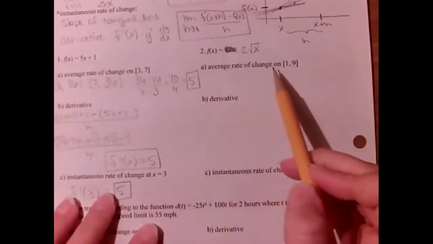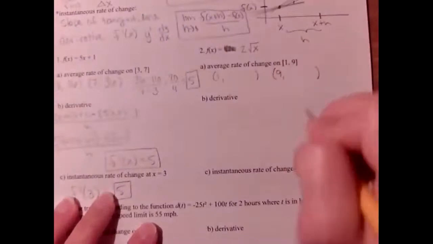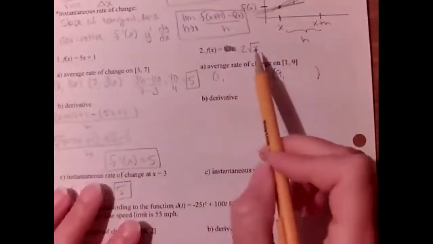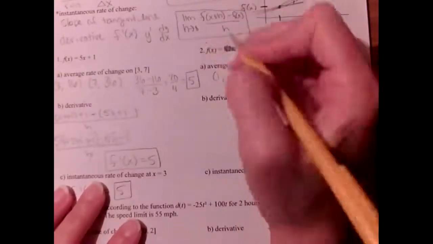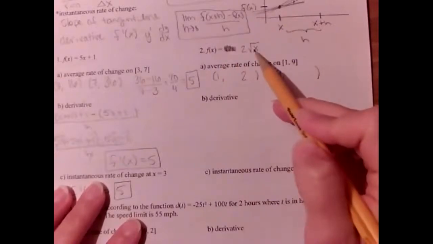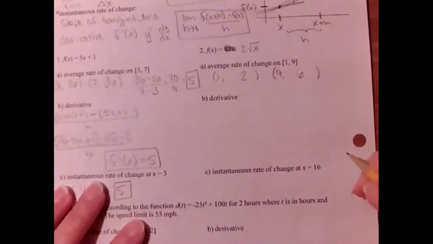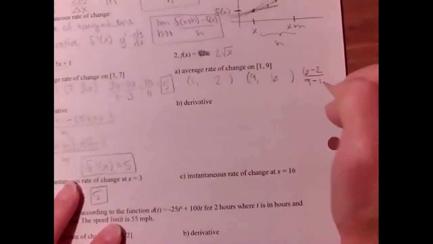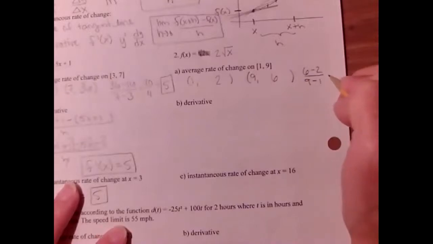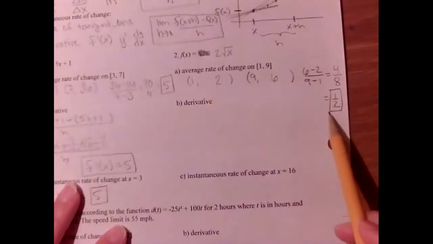So first one, average rate of change on the interval 1 to 9. That just means slope. And you should be happy I picked 1 and 9 because those are perfect squares, so that's going to make our life easy here. If we plug in 1, square root of 1 is 1, times 2 is 2. If you plug in 9, square root of 9 is 3, times 2 is 6. And so when we slope those, that will be 6 minus 2 over 9 minus 1, which will be 4/8 or 1/2. So the average rate of change over that interval would be 1/2.